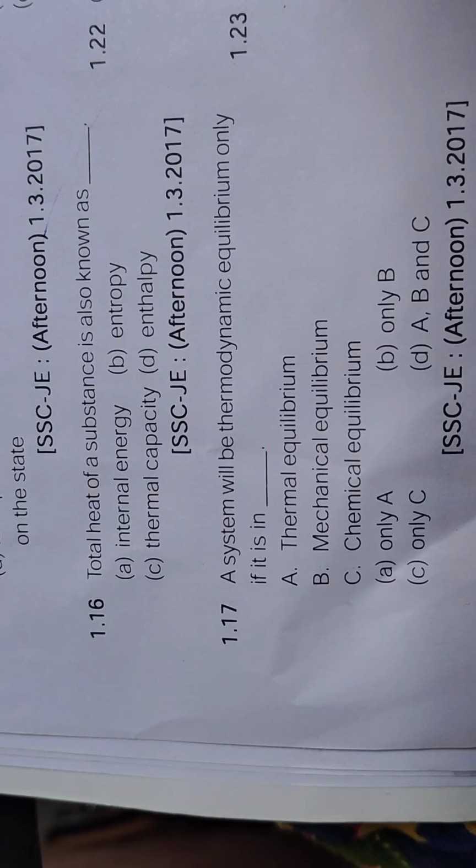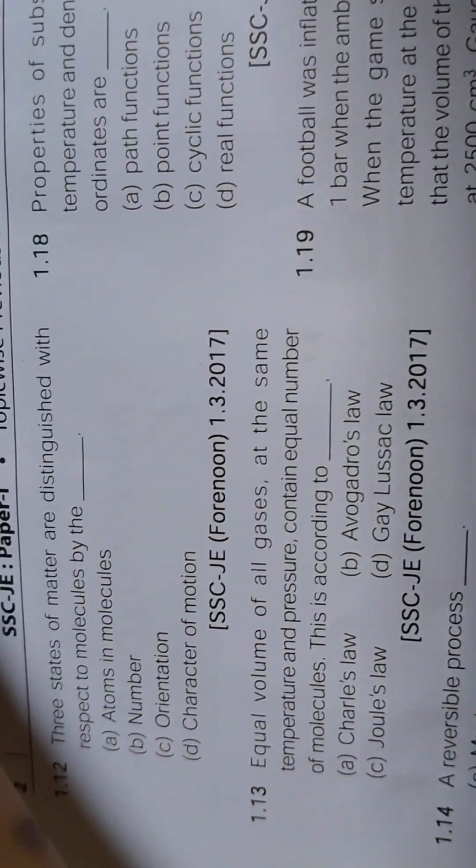A, B, C, all three options are correct, so option D is correct. Come to the next question.